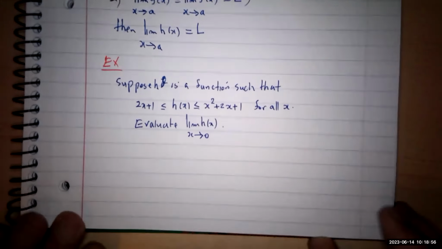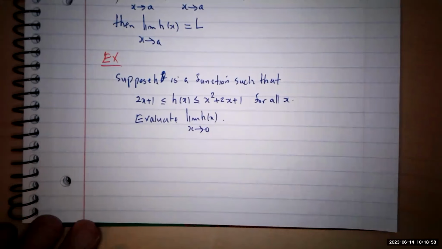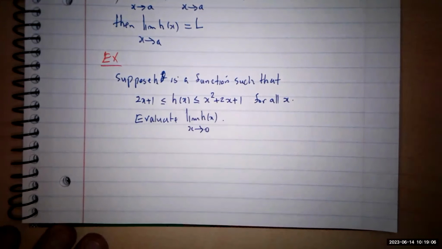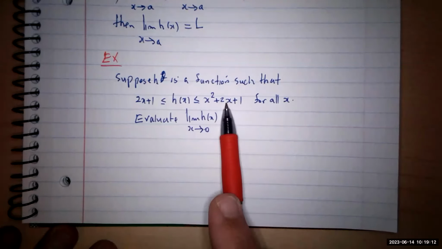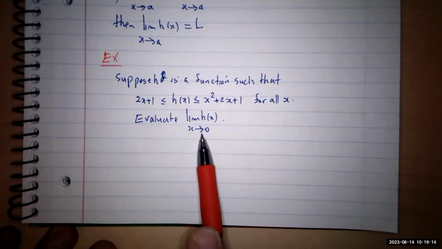This is one type of application that we have. You don't have the function, but you have the inequality, so you can use the squeeze theorem. You find the limit of the function on the right when x goes to 0.